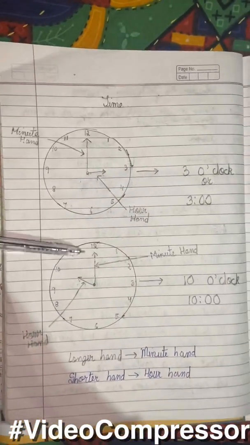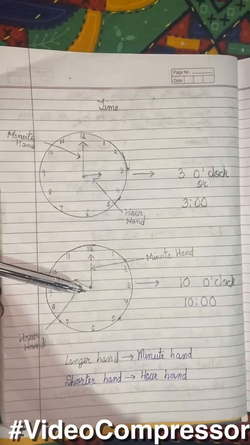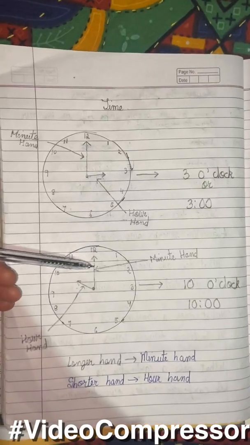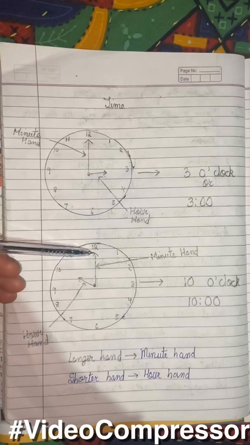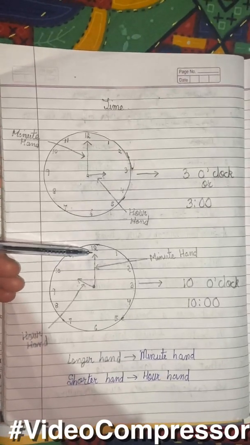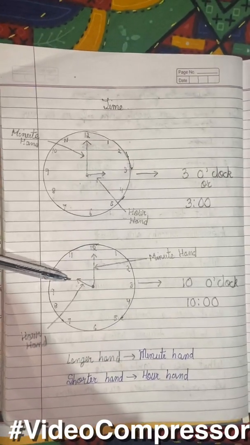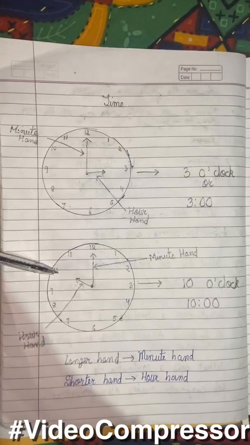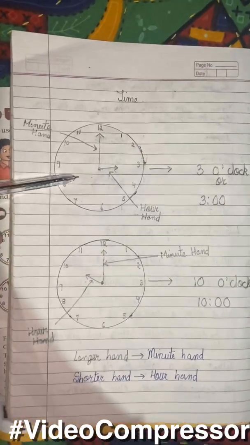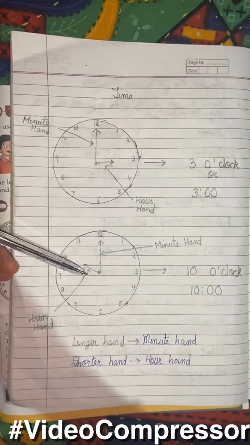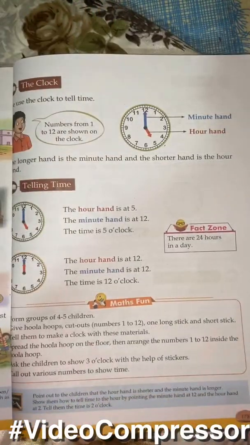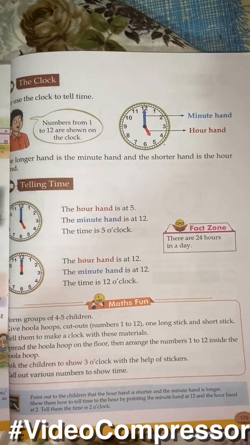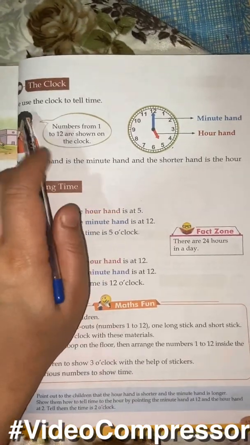In the same way, if we have to show time 10 o'clock, again the longer hand will point towards 12 and shorter hand will point toward 10. Okay, so even you will make clock the way I have made. Okay, now let us read in detail about minute hand and hour hand.